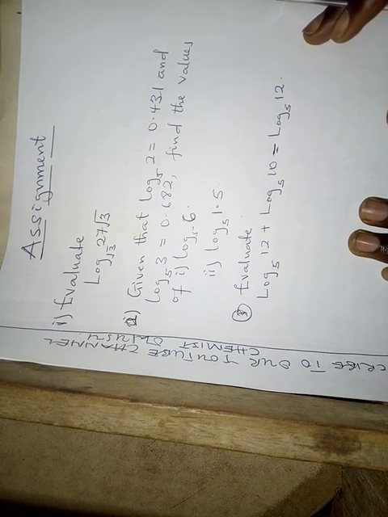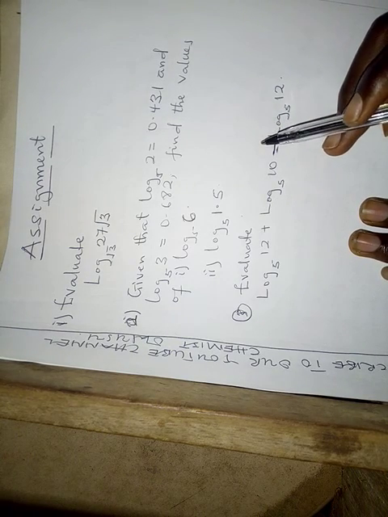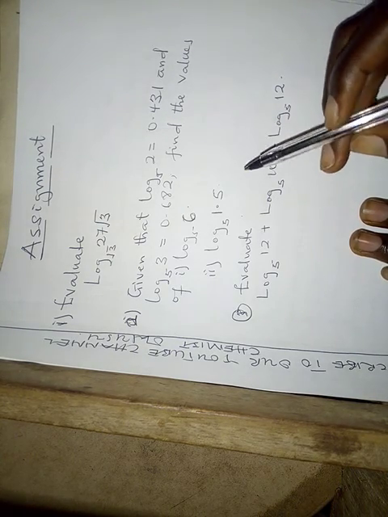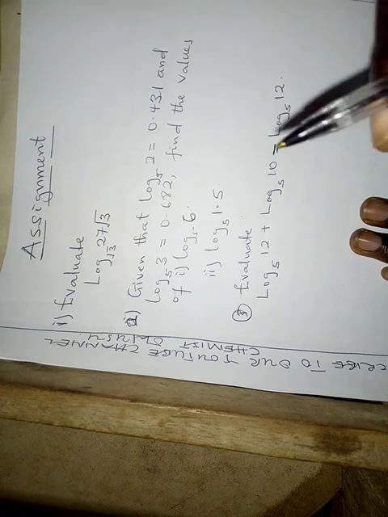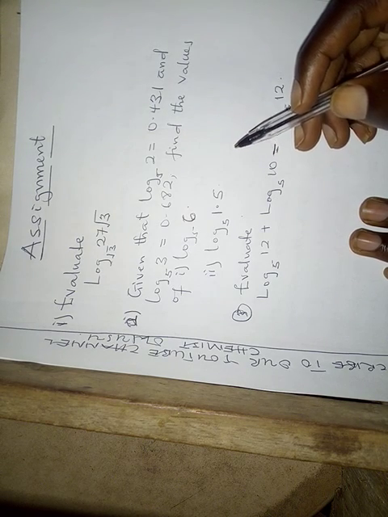On this note, I will end the first lecture on logarithm here, but we need to take home an assignment. These are the given assignments on the board. On the next video I will solve these assignments, but before that try it at home, try your hands on it and see how you get it.